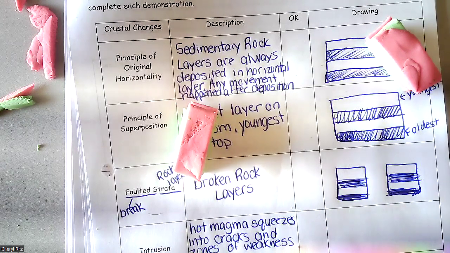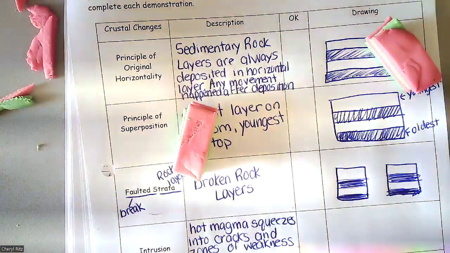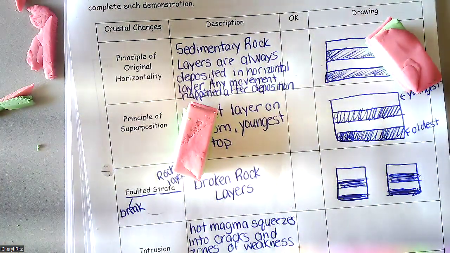So I now have some faulted strata. I've got those same rock layers just broken in half. What are we missing for intrusion and extrusion? What do we need to add to our drawings or our models here?